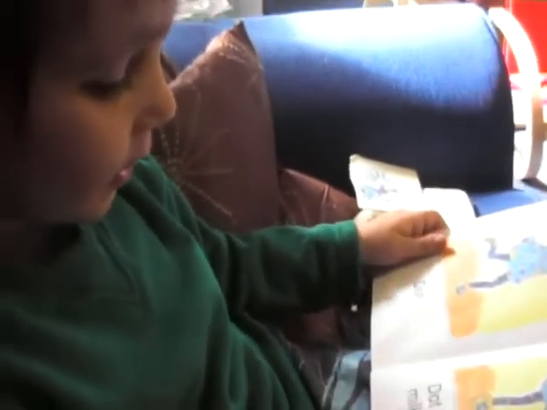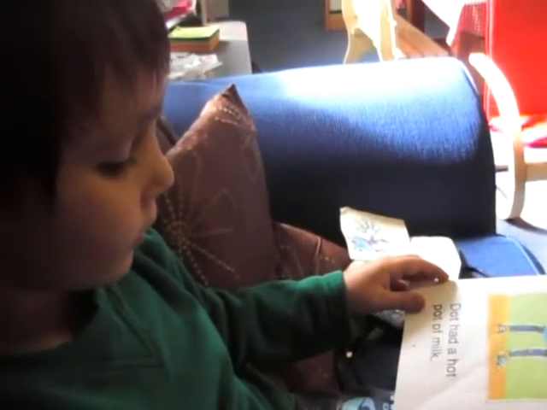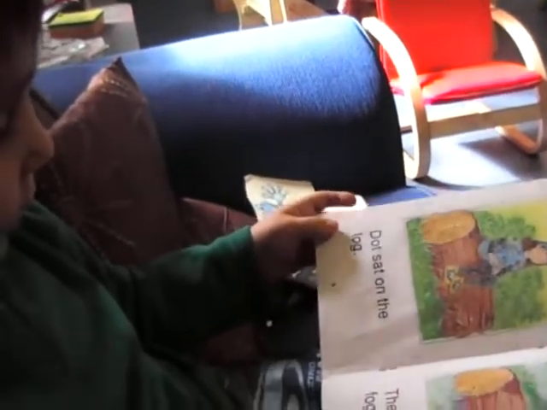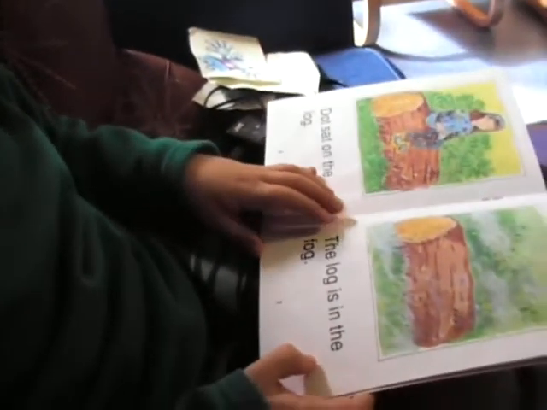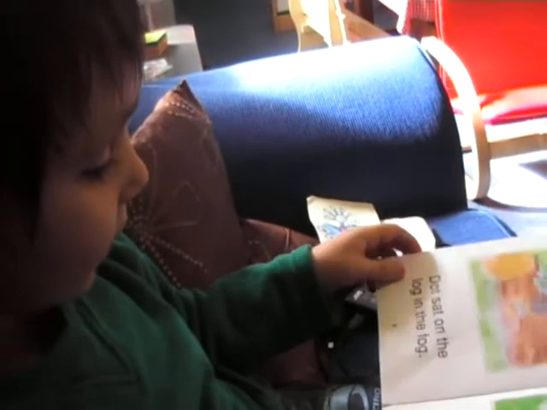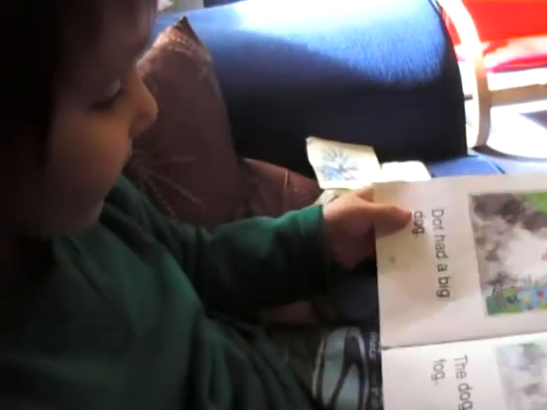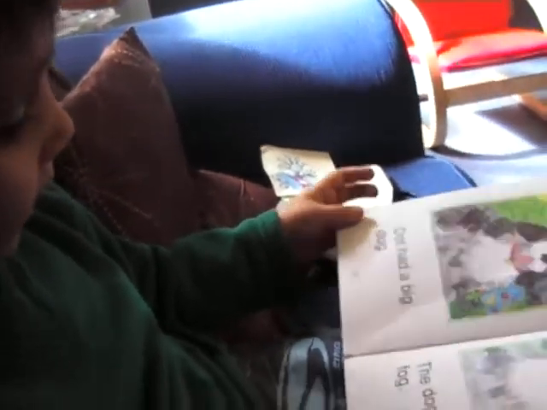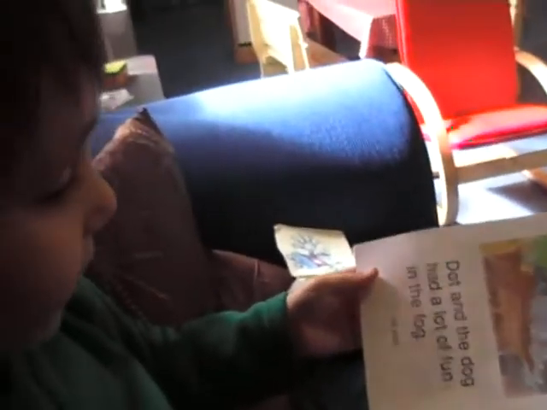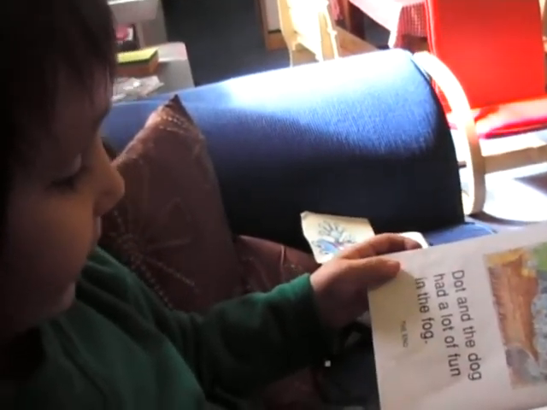Oh, Dot had a pot of milk. Dot had a hot pot of milk. Dot had a big log. Wow, Dot sat on the log. The log is in the fog. Dot sat on the log in the fog. Dot had a dog. Dot had a big dog. The dog is in the fog. Dot and the dog had a lot of fun in the fog.